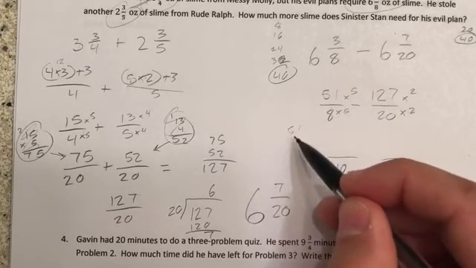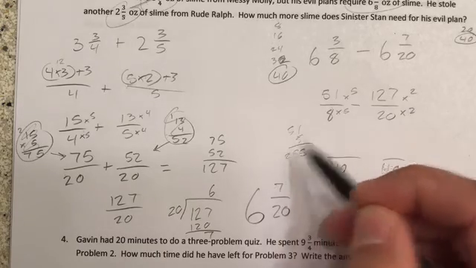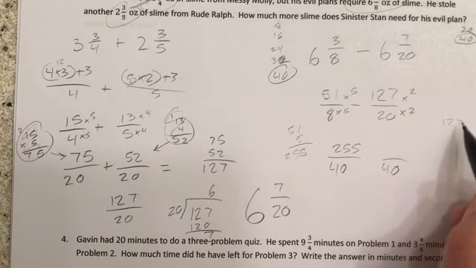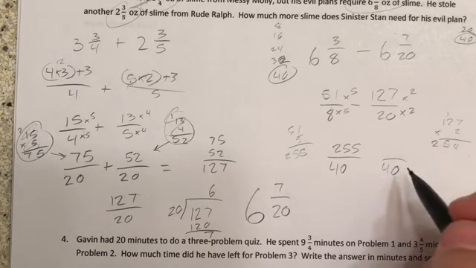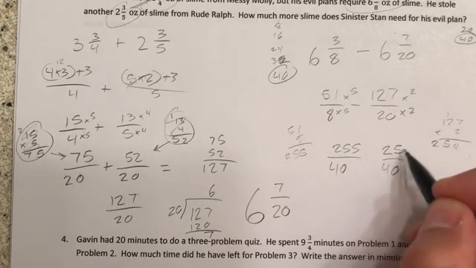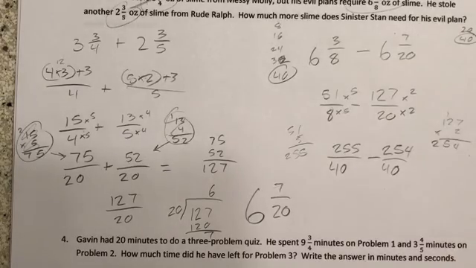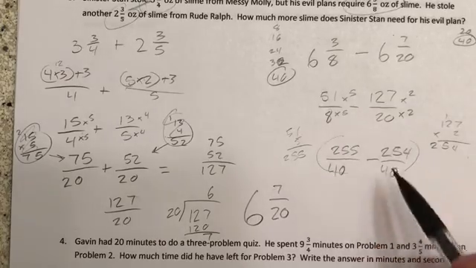Let's see, 51 times 5. It's 255. And then 127 times 2. 7 times 2 is 14. 2 times 2 is 4 plus 1. And 1 times 2 is 2. Look at that. 254 40ths. Pretty crazy. All right, so ladies and gentlemen, again, this is our final equation here.